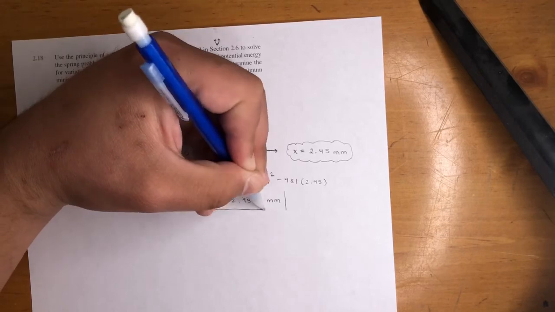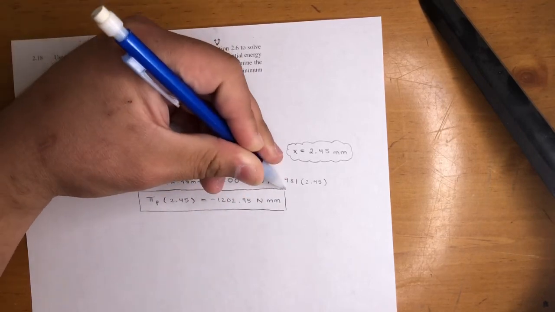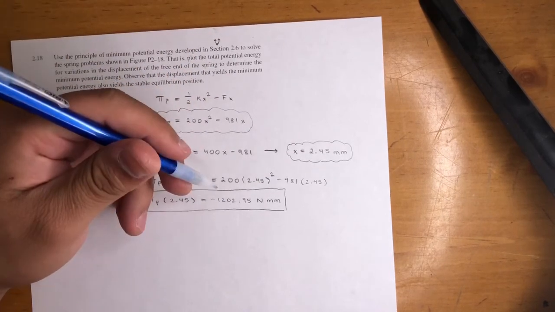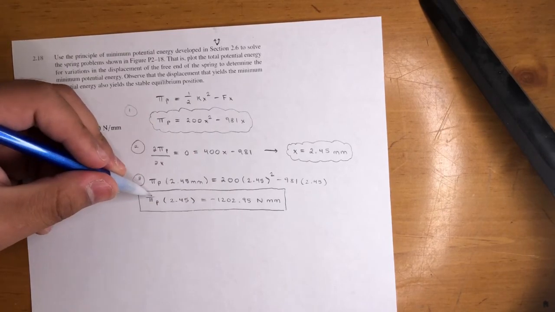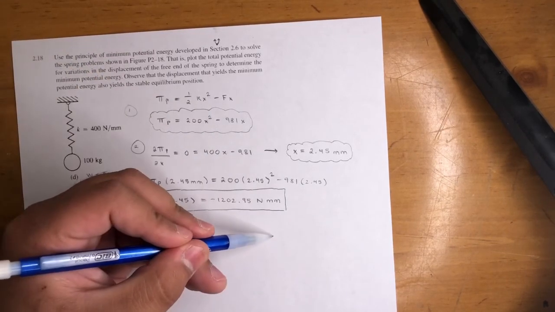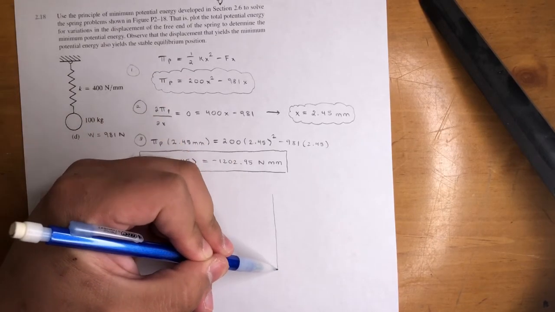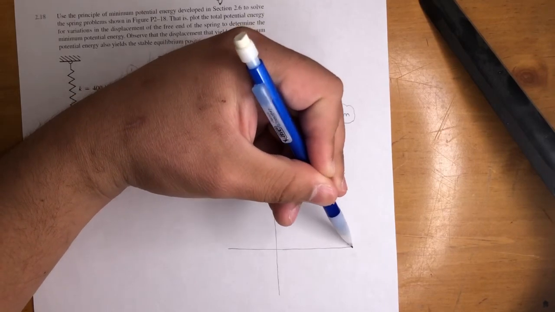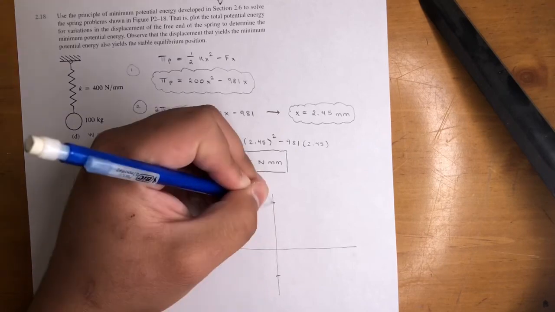So again, that means when it shifts down 2.45 millimeters, that potential energy will be the lowest, and it is negative 1202.95. So now that we have that, again, we just want to find more test points. This is what the graph is going to look like. Let me get some lead. Okay, it's negative 1202, right, for pi p.